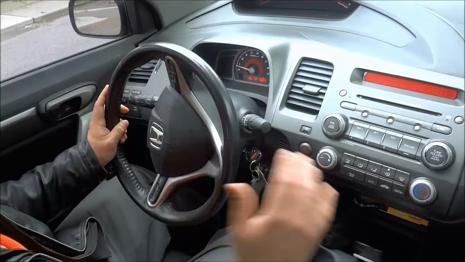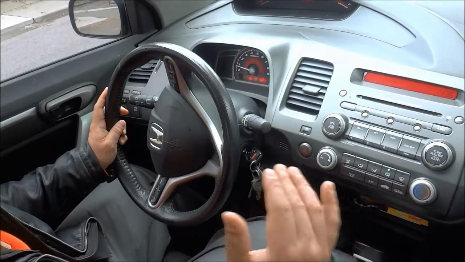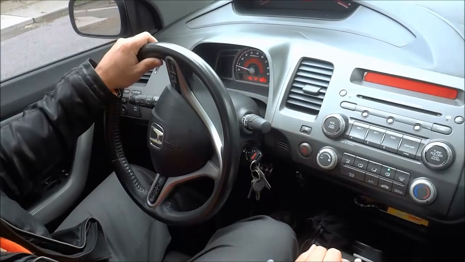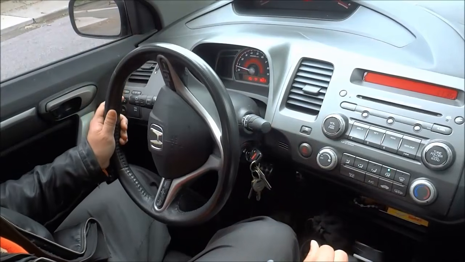So if you're parking your car on the side of the road with a curb that has an uphill slant, you will turn your steering wheel all the way to the left.